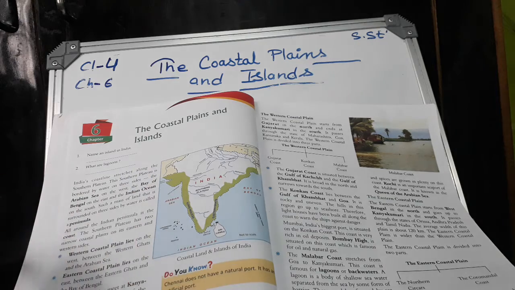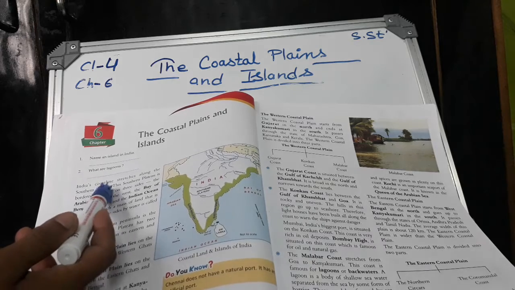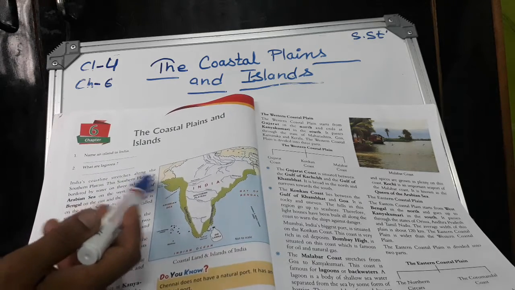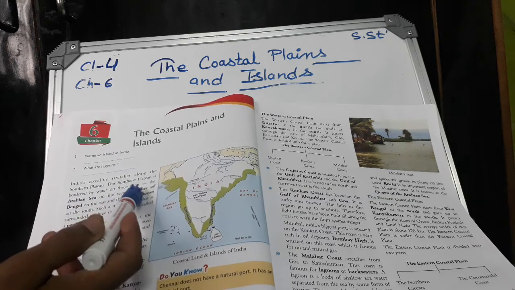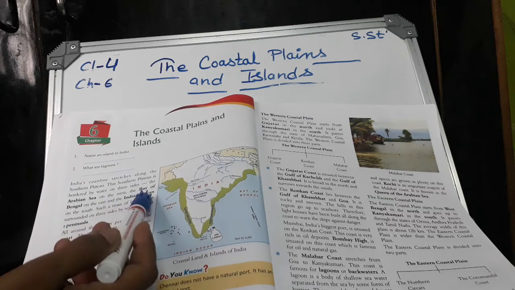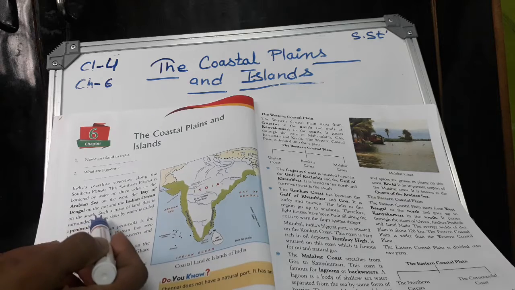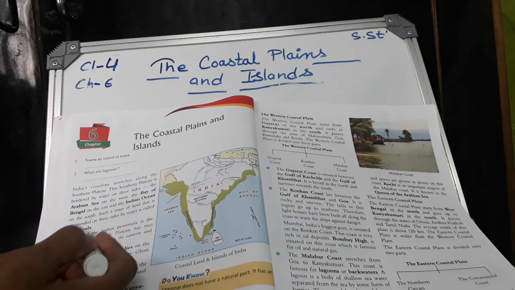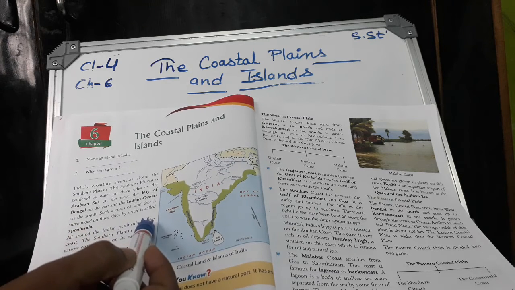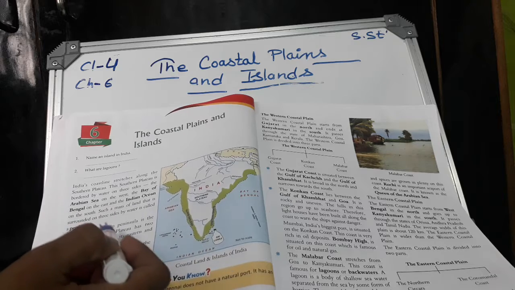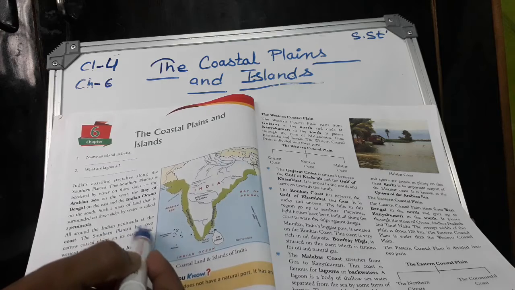Let's start this chapter. India's coastline stretches along the southern plateau. This southern plateau is bordered by water on three sides: the Arabian Sea on the west, the Bay of Bengal on the east, and the Indian Ocean on the south. Such a mass of land that is surrounded on three sides by water is called a peninsula. All around the Indian peninsula is the coast. The southern plateau has two narrow coastal plains on its eastern and western sides.